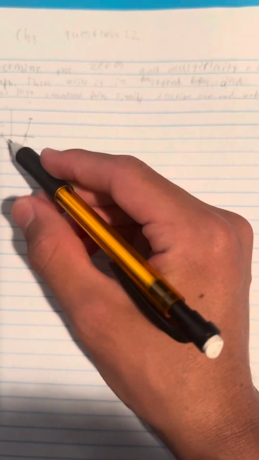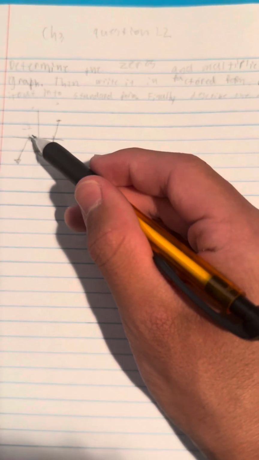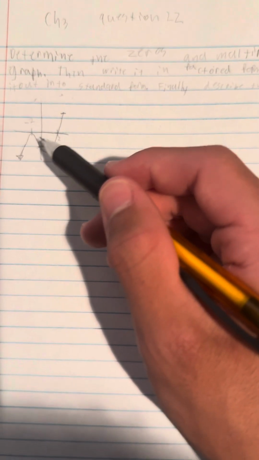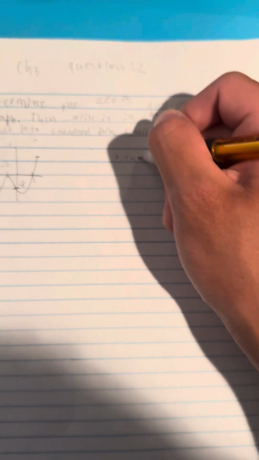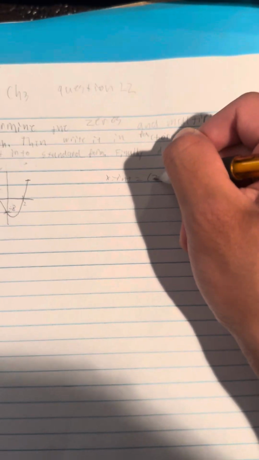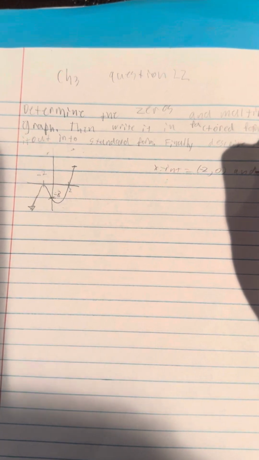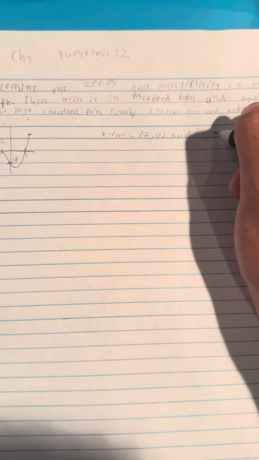Okay, so the first thing we can take from the graph is the x-intercepts are -2, 0, and 2, 0.